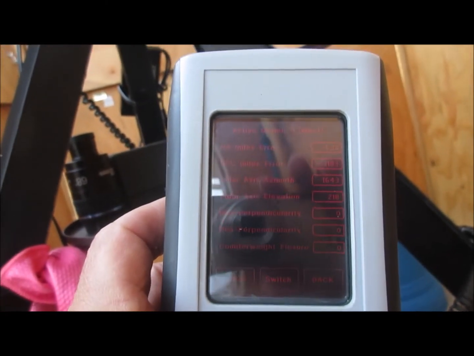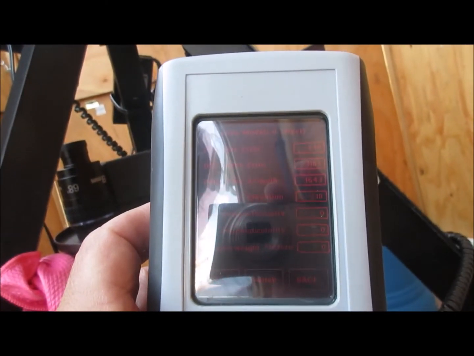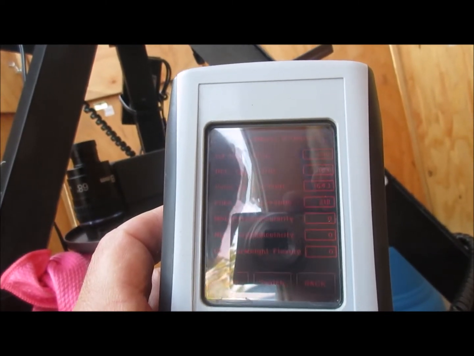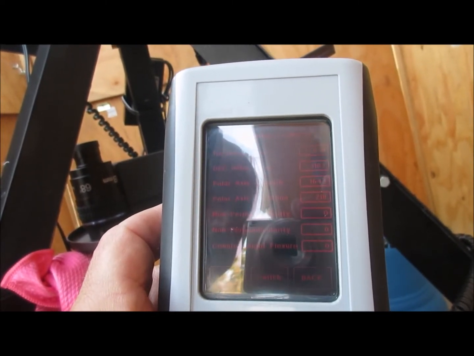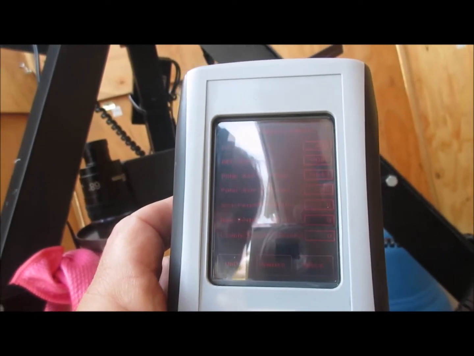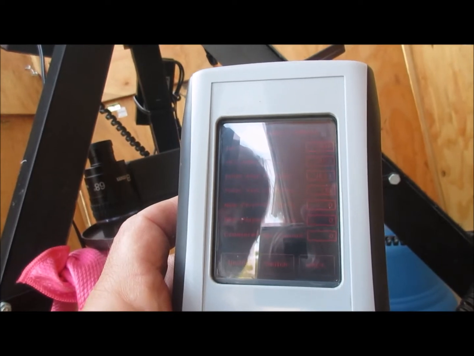Current values are the best I've ever seen. Not sure if you can see them on the screen. I'll try to orient it. The RA hour index error is minus 630. The dec index error is minus 3183. The polar axis azimuth is 1643. Polar axis elevation is 218.